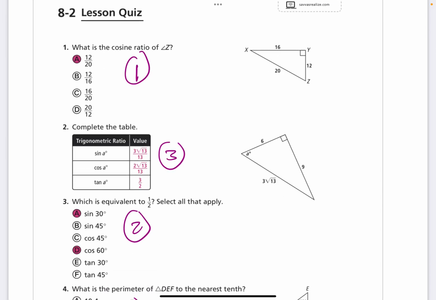All right, this table one. So sine of A, opposite over hypotenuse. So opposite of A is 9 over 3 root 13, but we can't leave root 13 in the denominator. Well, the 3 is okay, but not the root 13. So rationalize it. Remember what I'm talking about?